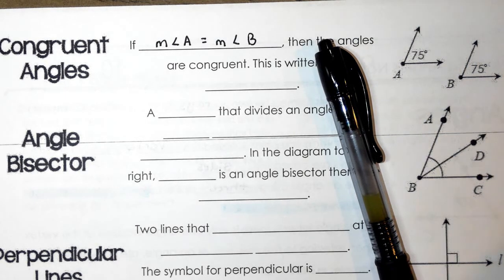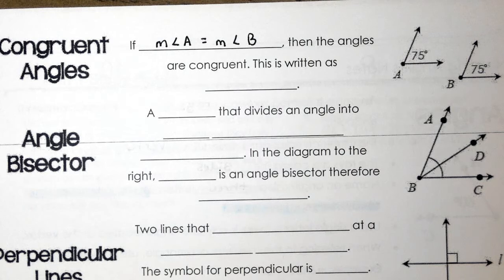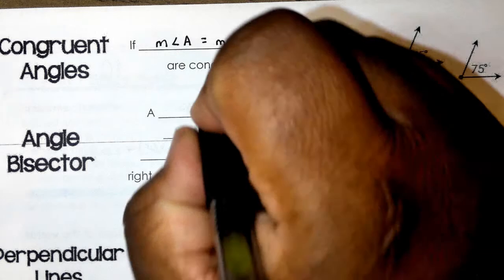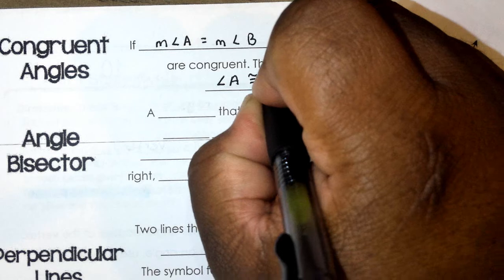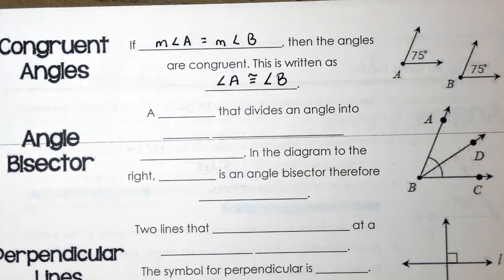My bad, y'all. Then the angles are congruent. This is written as angle A is congruent to angle B. What I'm saying is they're congruent. So that's congruent angles. The next one, angle bisector. We went over the word bisector before. You should know that it splits things in half. That's what a bisector does.